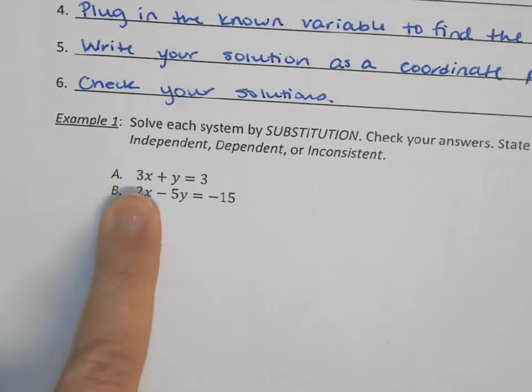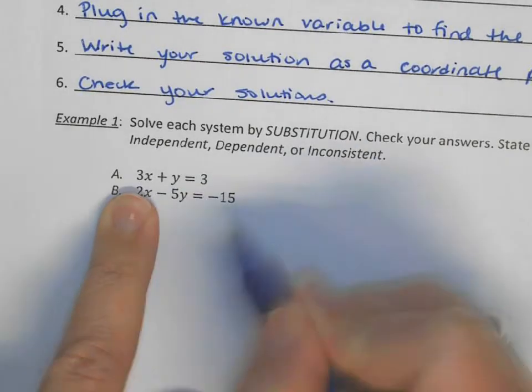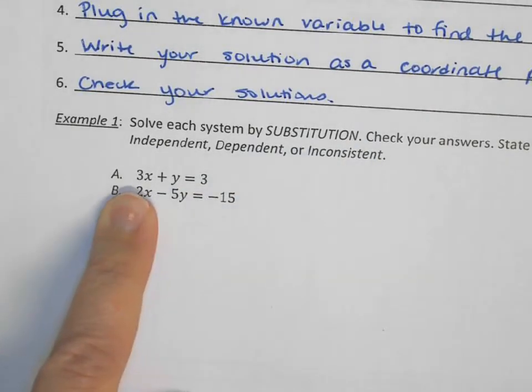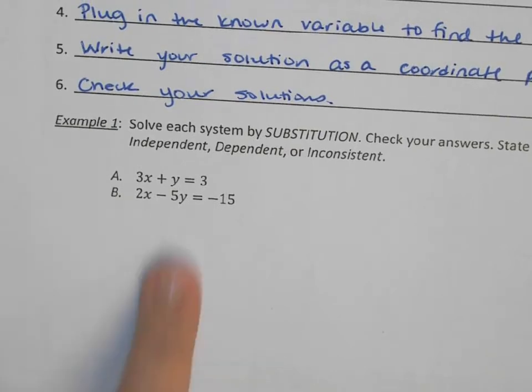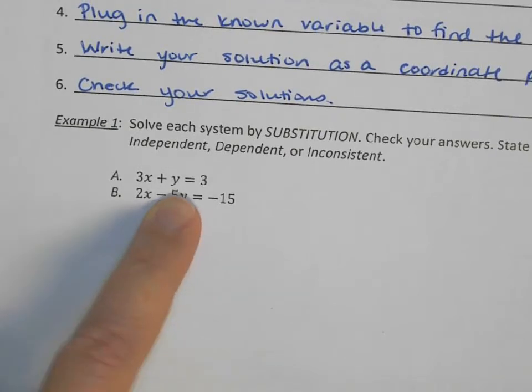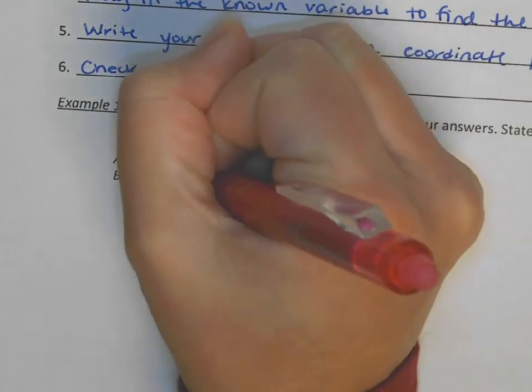If we had to get this 3x alone, we'd have to subtract the y and then divide everything by 3, and we'll probably end up with fractions, which is not the end of the world. But if we have to divide everything by 3, or divide everything by 2, or divide everything by -5, then there's a better chance that we're going to be dealing with fractions, and a lot of times people don't like to deal with that. So if you pick the one that doesn't have a coefficient, well, the coefficient isn't written in because it's 1, the y here, that's a little bit easier to work with.